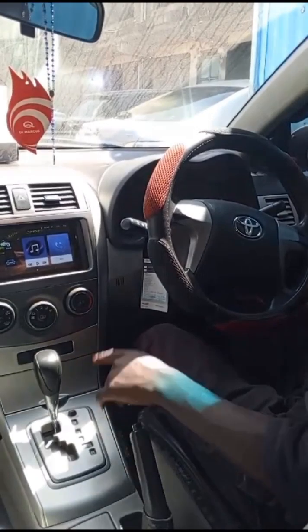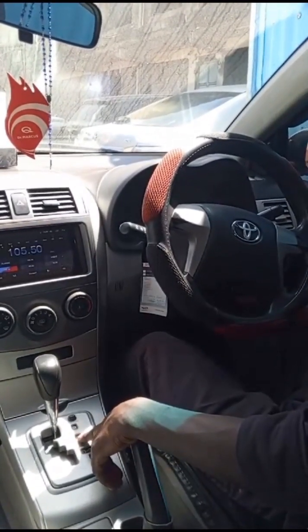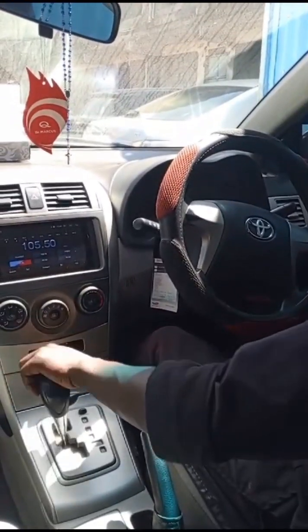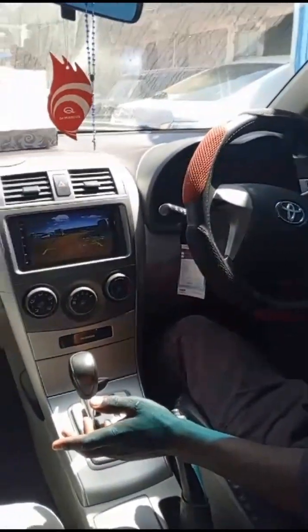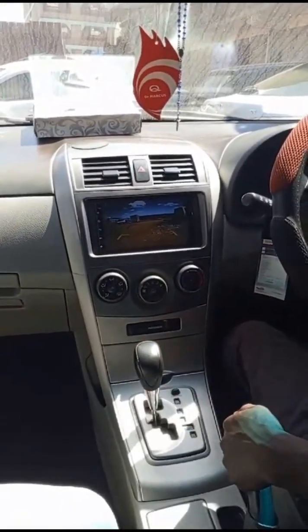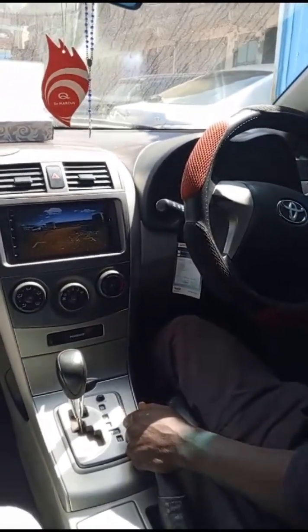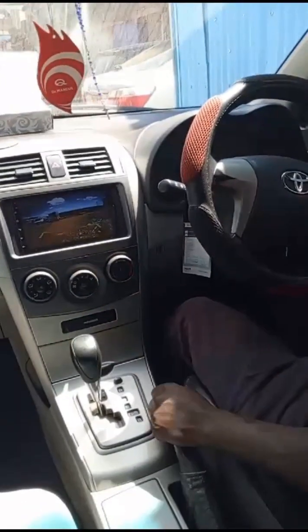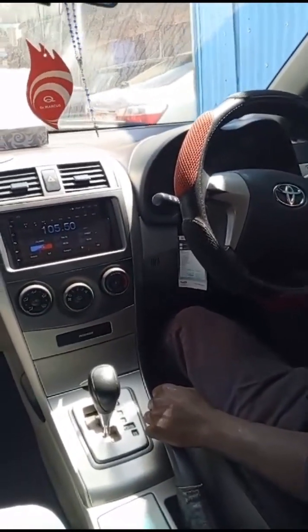So with that, let's select our gears. We'll engage reverse first. So this is how you engage it. Very easy, unlike the manual transmission, which you have to struggle a lot. And let go of the brake, and as you can see, the car drives off.